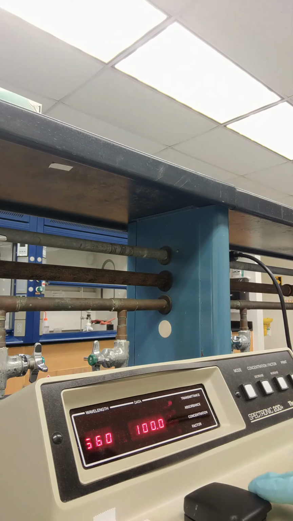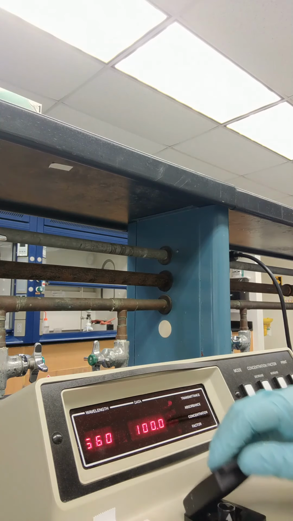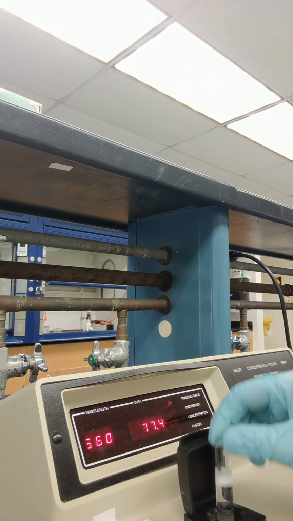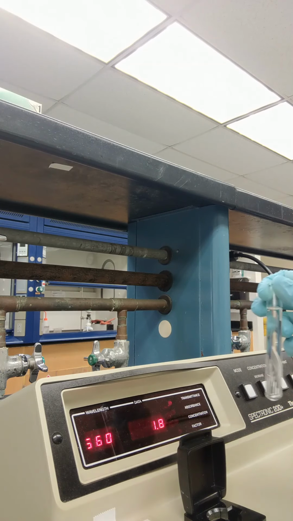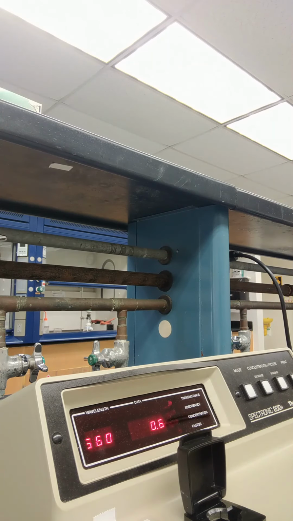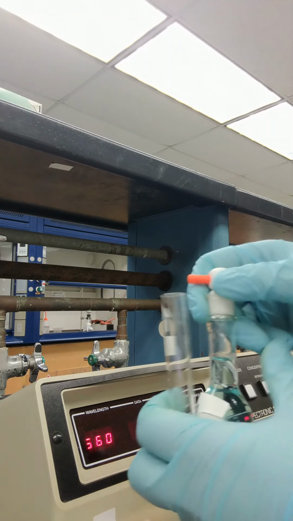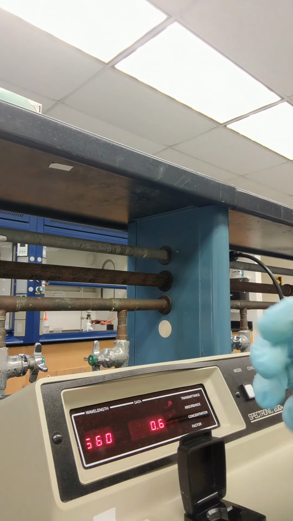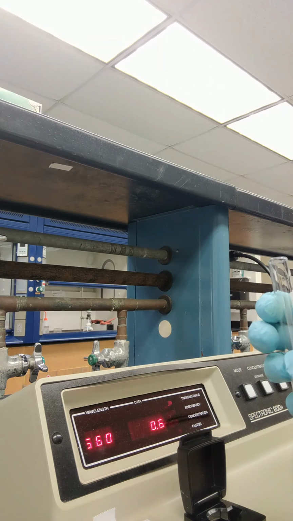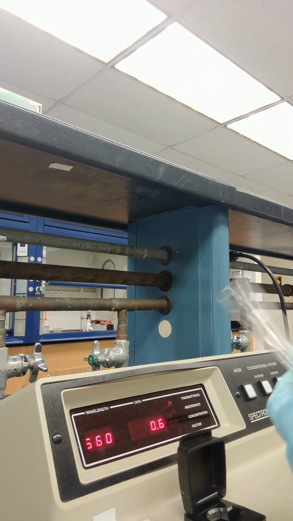So the spectrophotometer is ready. I'm going to remove my blank here, which is just the water, and I'm going to transfer my sample into the cuvette, and then I'm going to put that in the spectrophotometer.